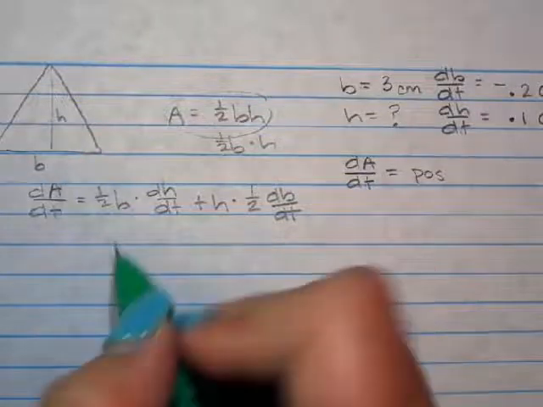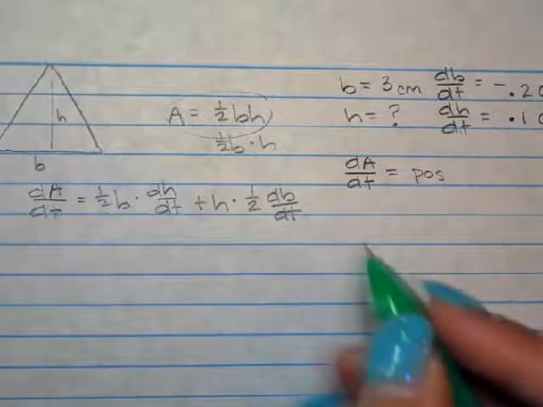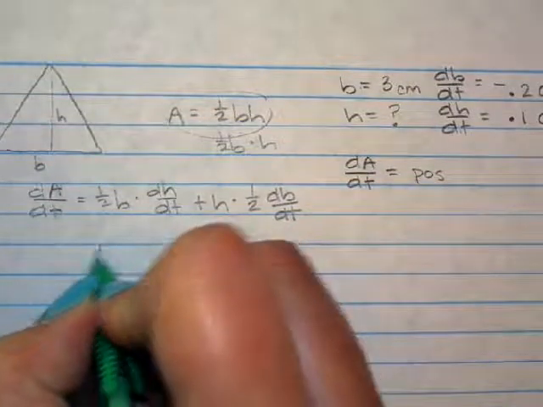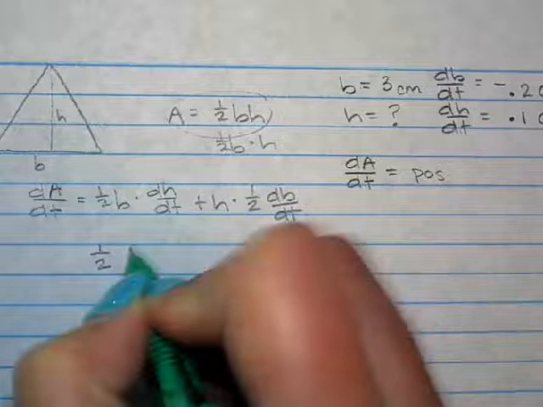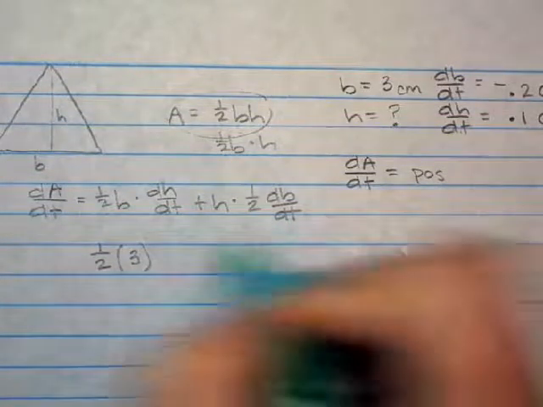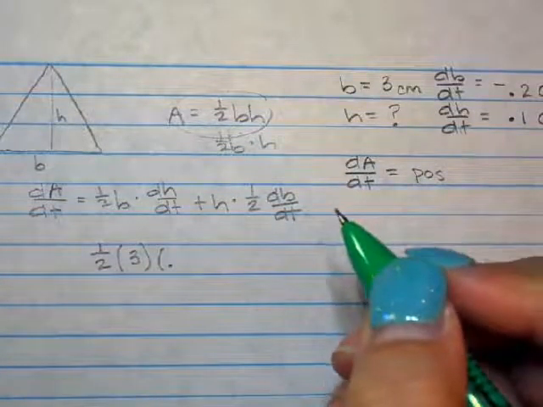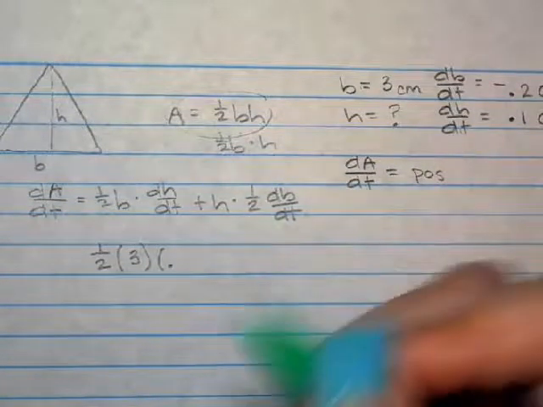So let's plug in everything we have. We have 1/2 times 3 times 0.1. Are you okay with me turning this into fractions instead of decimals?